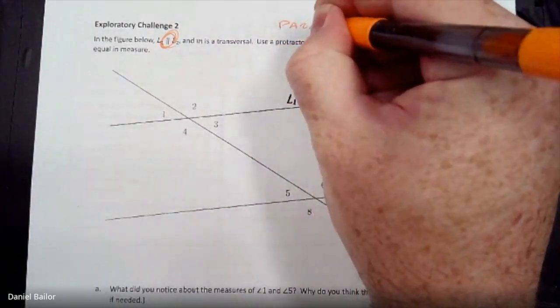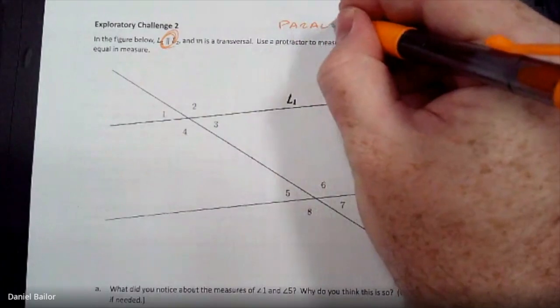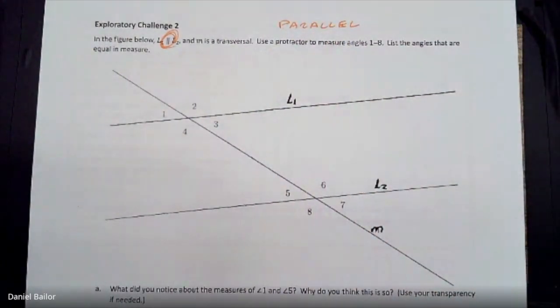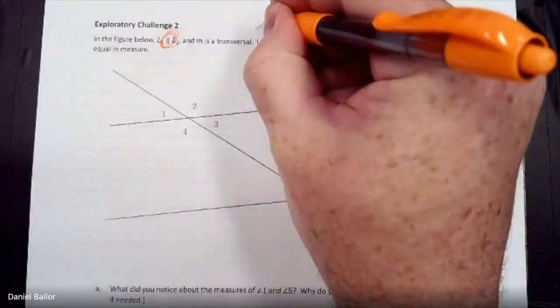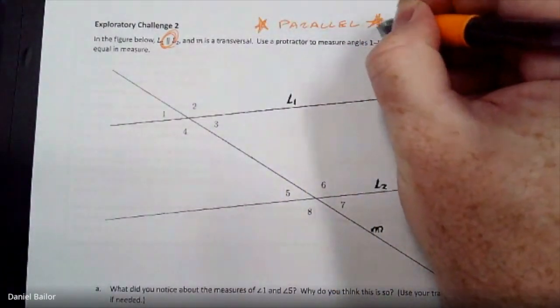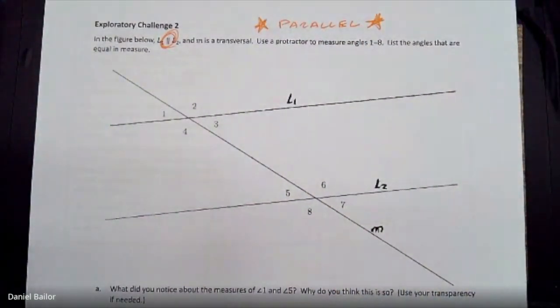So you might think it's a small difference, but it actually is going to be very important to the rules we come up with, because these rules only work when L1 and L2 are parallel. The transversal can cross at any angle it wants. But what's important for this is that we are talking about parallel lines. So make sure you remember that these are rules when L1 and L2 are parallel.